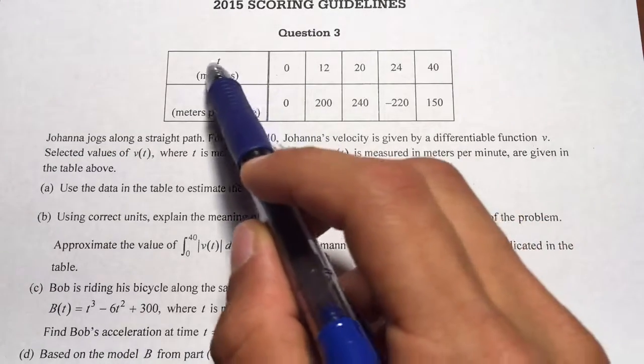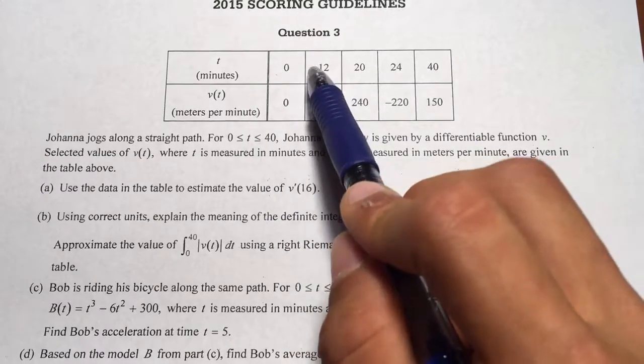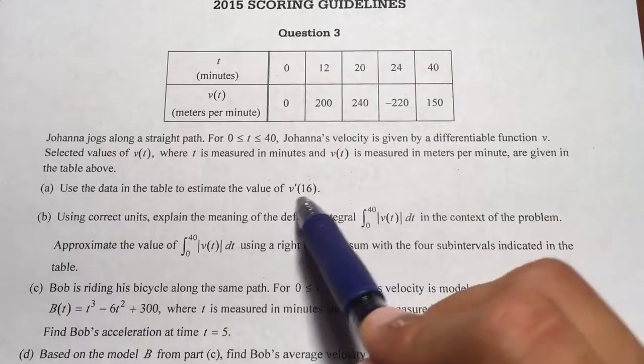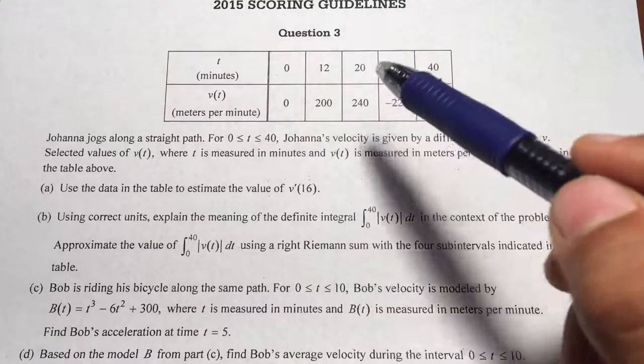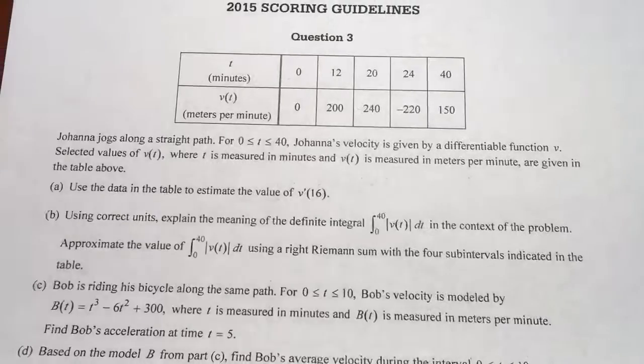Well, we look here, right? We're going to look for t of 16. It's not here, but we know it's between 12 and 20. So we're going to use an average slope to estimate v prime of t. Now, anytime you use an average slope or your basic algebra 1 slope, you're going to get an average derivative. And here's what I mean.